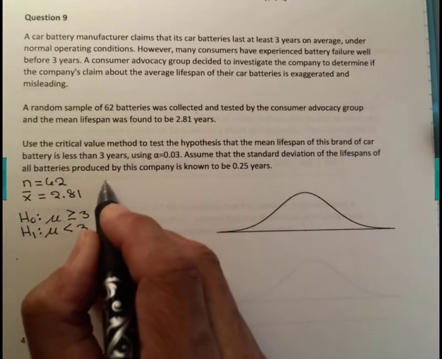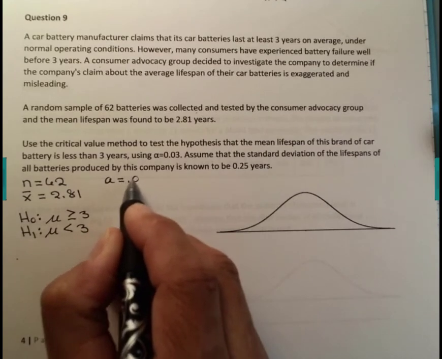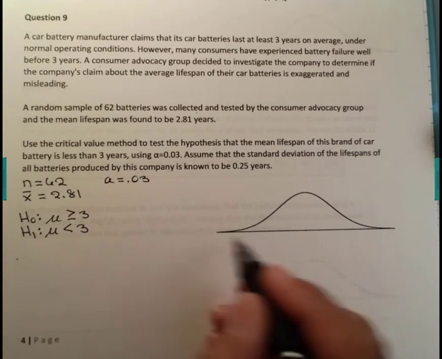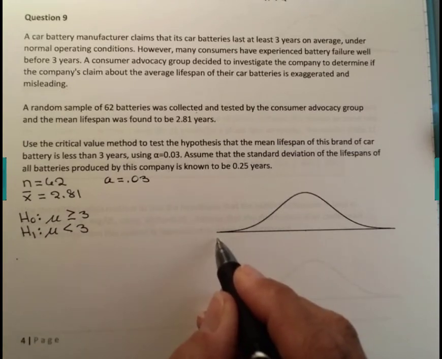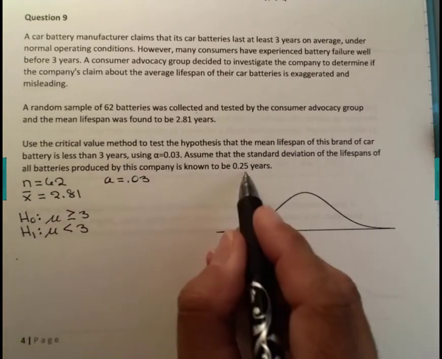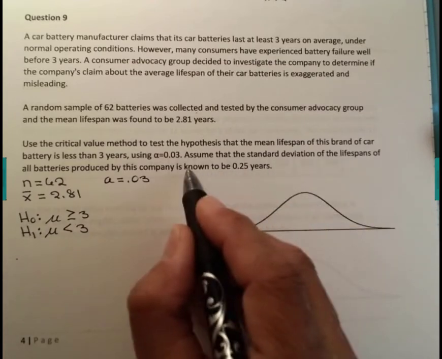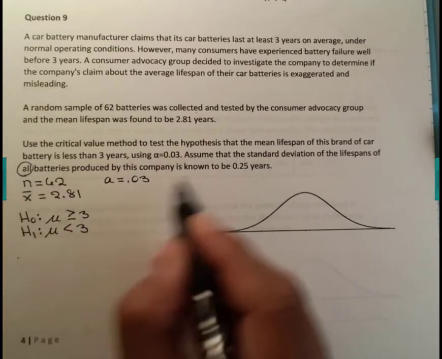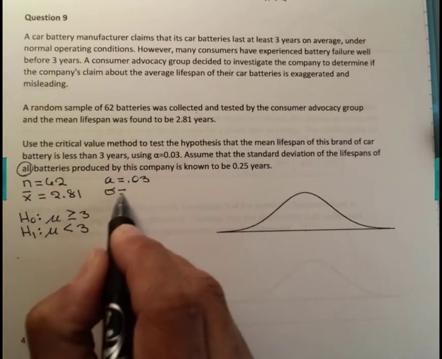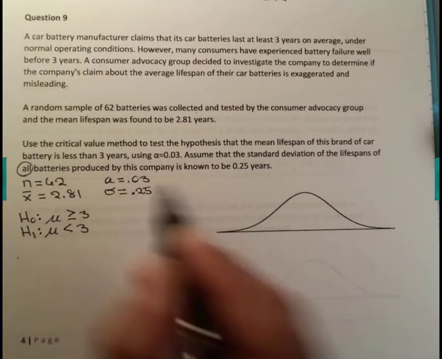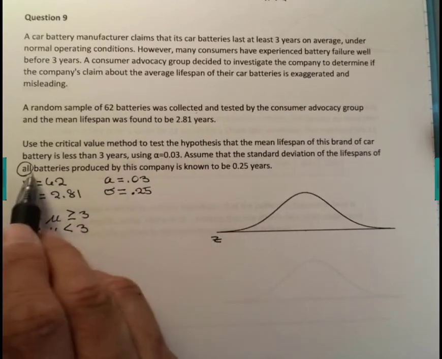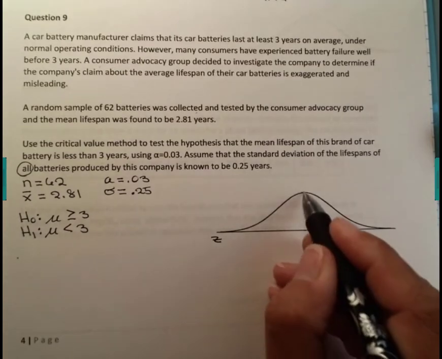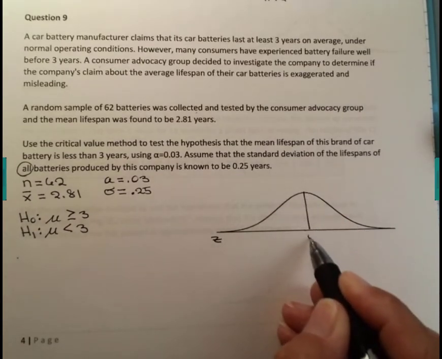They're going to use an alpha level of 0.03, because that alternative hypothesis has a less than sign, and we know the standard deviation is known. The standard deviation of the lifespan of all batteries, that's the population standard deviation, is known to be 0.25. We're going to use the z-table, and that's the reason right there, because we know the population standard deviation. Otherwise, we would be using the t-table.